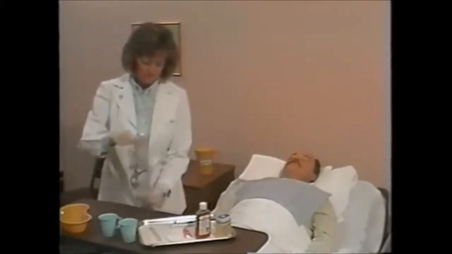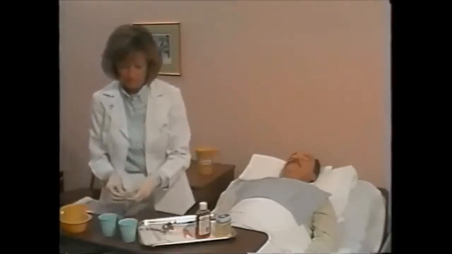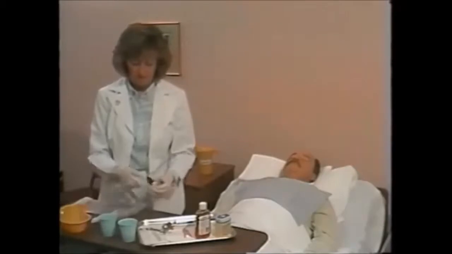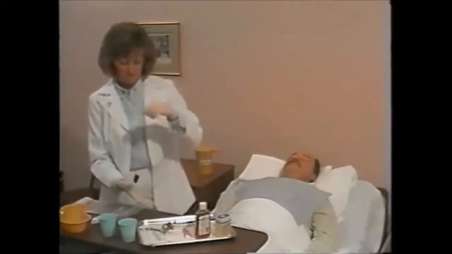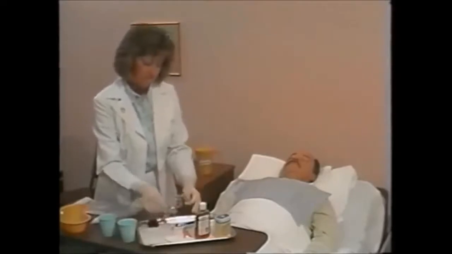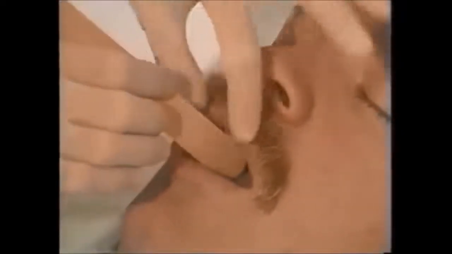Remove the mouth prop and the bite block from the sterile packaging. Insert a tongue blade between the anterior teeth and turn it sideways to open the anterior space.